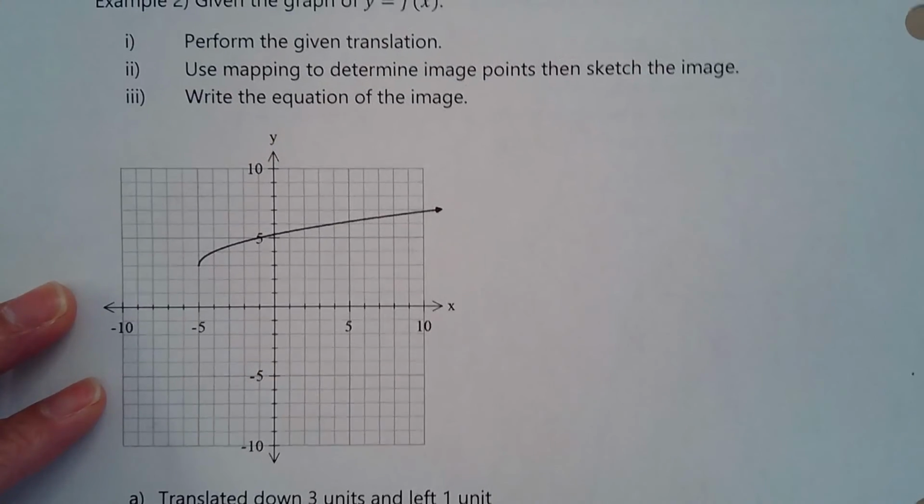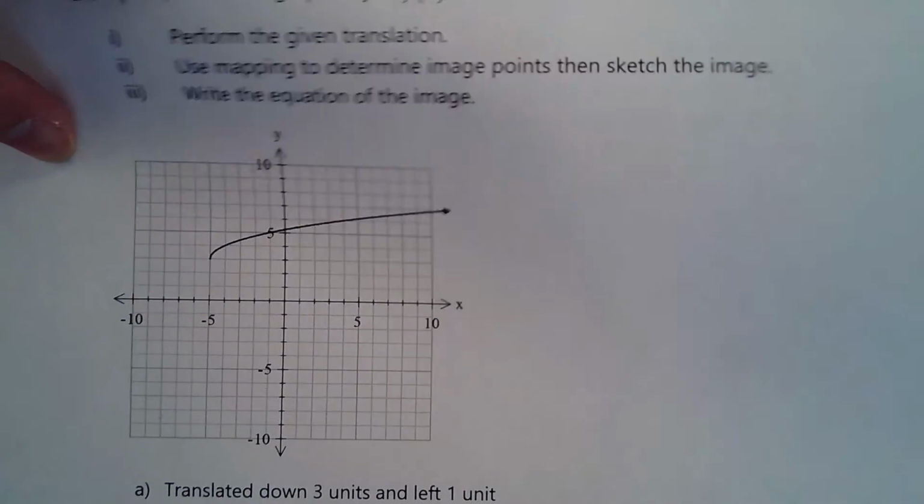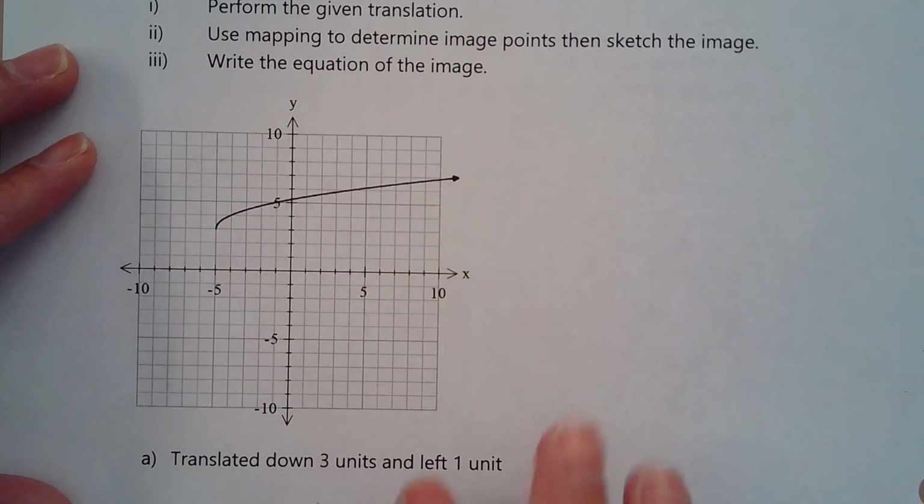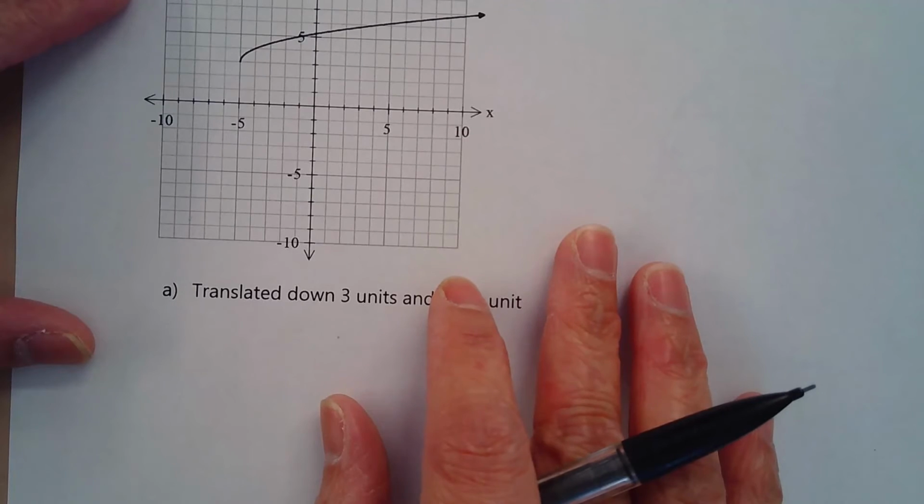Okay, so the very first thing we're going to do is pick a point in here. So what are the good points in there? Go ahead and take the time to do that.